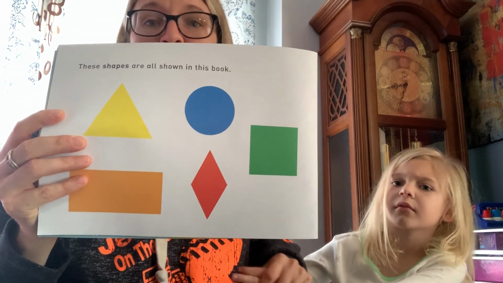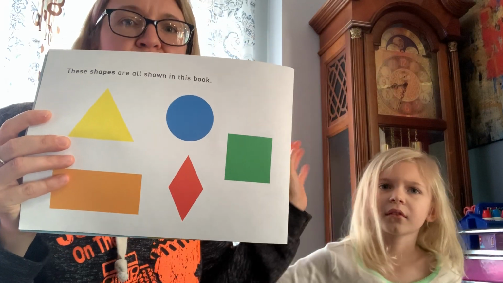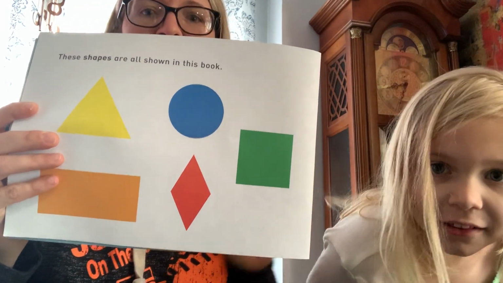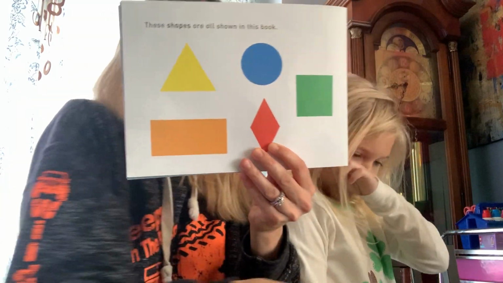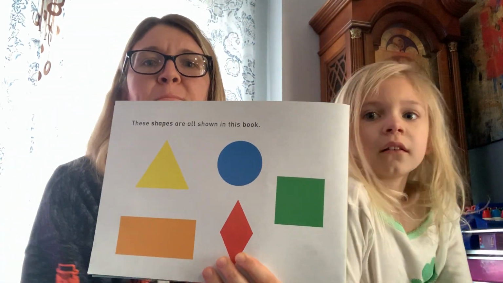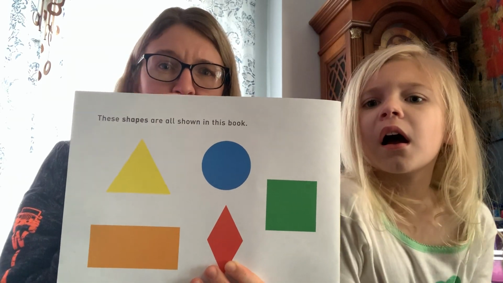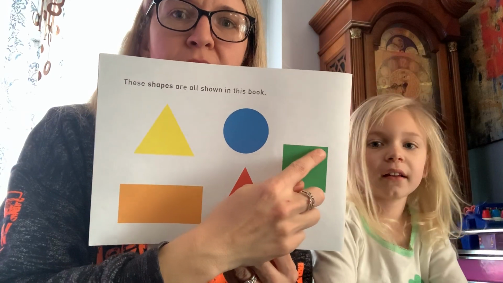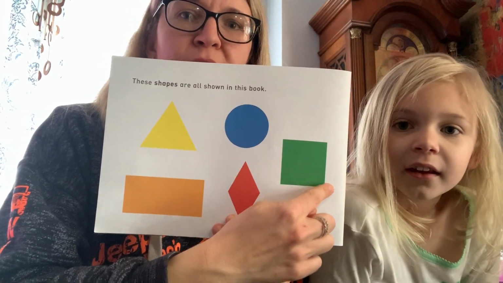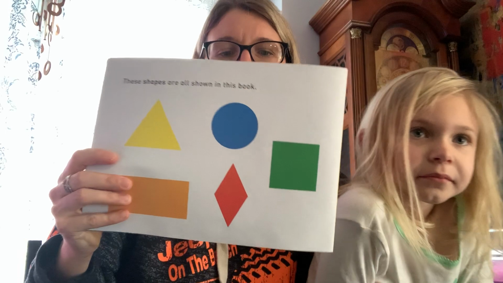Which shape is a square? Which one do you think, Alyssa? Square, the green one. The green shape is a square. How many sides does it have? 1, 2, 3, 4. Let's see if she's right. 1, 2, 3, 4. Good job.